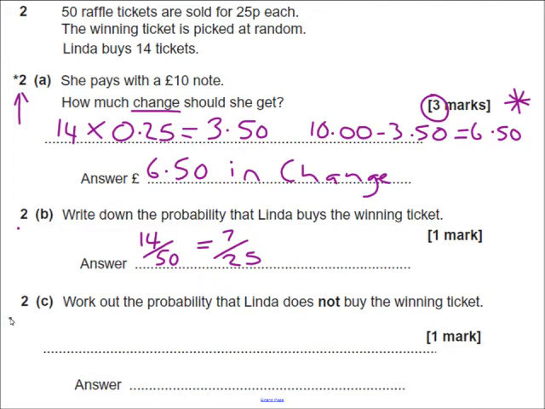Question 2c is asking us to work out the probability that Linda does not buy the winning ticket. Well, the probability of something not happening is 1 minus the probability of it happening. So we know the probability of winning is 7/25. 1 can be written as 25/25, because when I divide 25 by 25 I get 1.